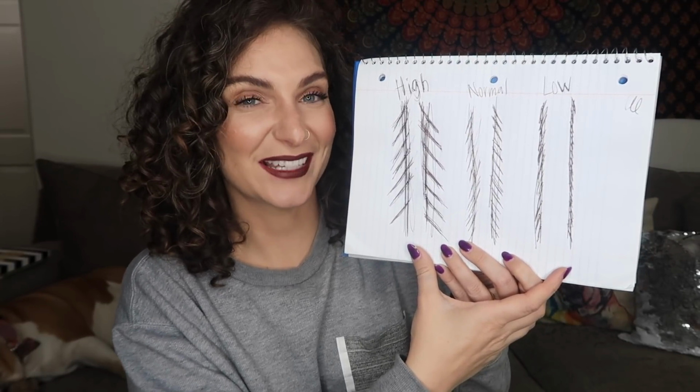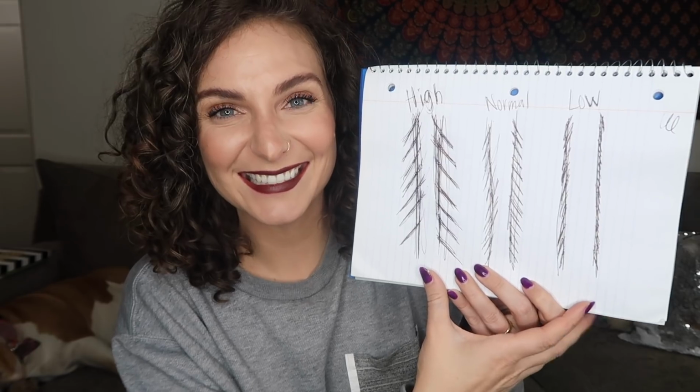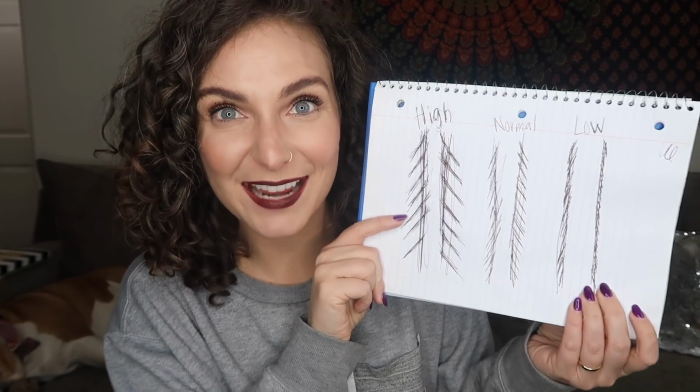Did you guess low porosity hair? Ding, ding, ding, ding, ding. You're probably right. Obviously, keep in mind that none of these are absolutes, right? This is just a general, and I'm going to continue talking to you generally. So if it doesn't apply, out the window, it's okay.